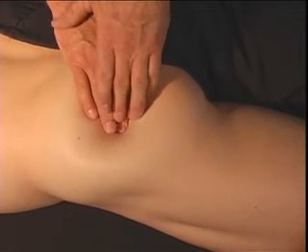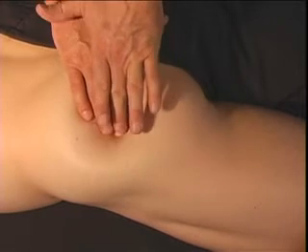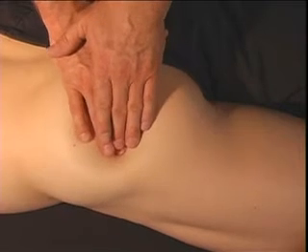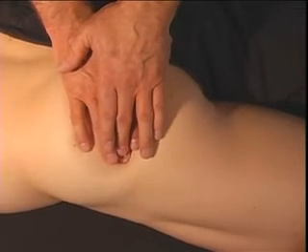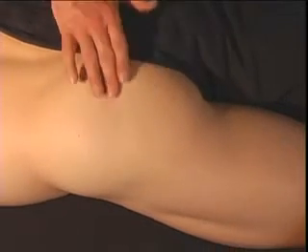Right approximately here we lose the muscle belly, so this is tendinous. This is the tendinous aspect of this muscle as we continue our way to the insertion point onto the greater trochanter located here. This muscle is a strong external rotator of the hip.